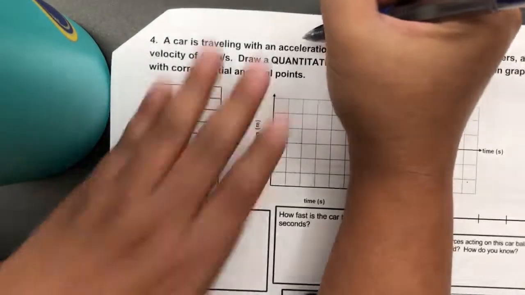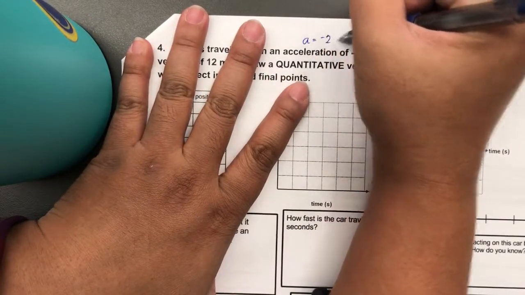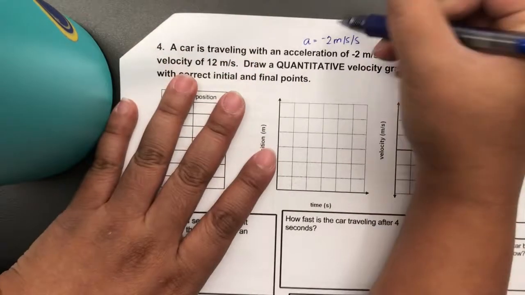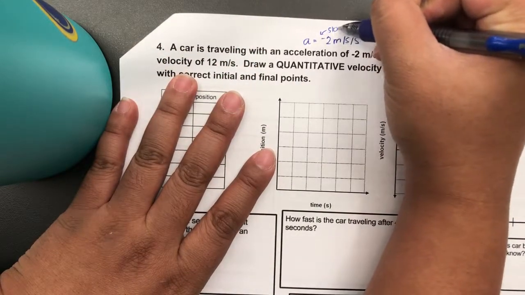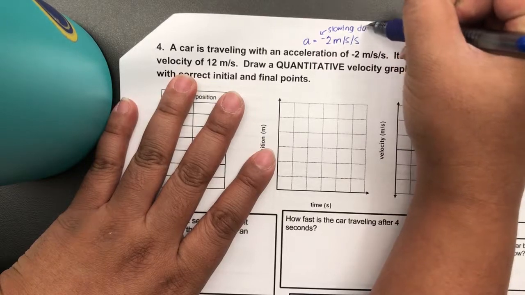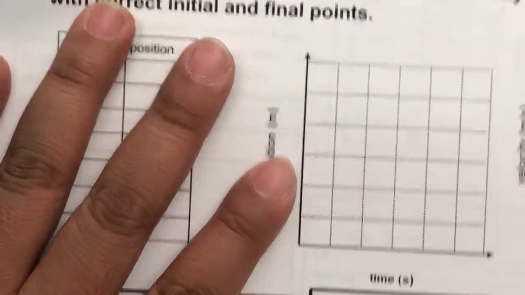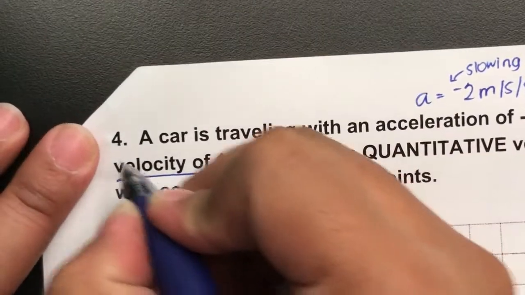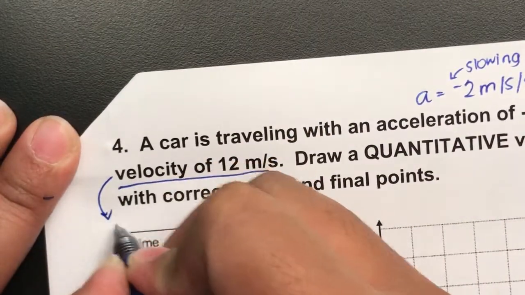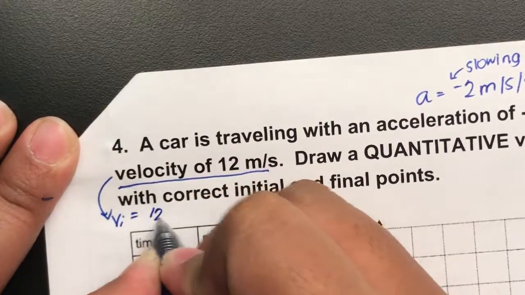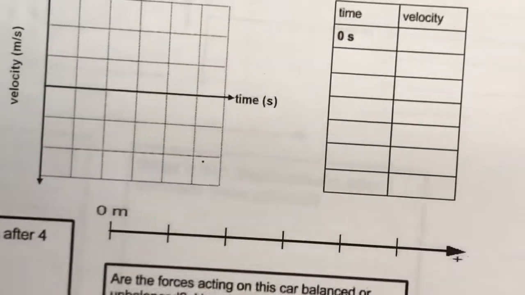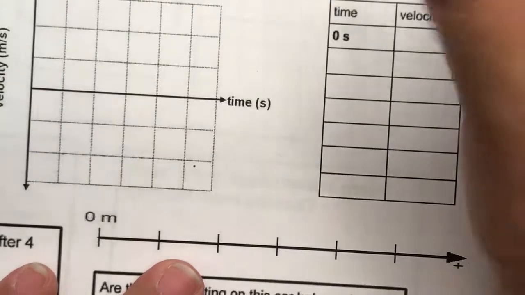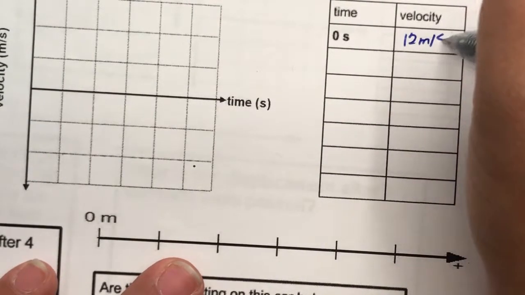All right, so our acceleration is -2 meters per second squared, which means that this negative tells us that it's slowing down. And then this velocity, that means that's our initial velocity. Our initial velocity is 12 meters per second.